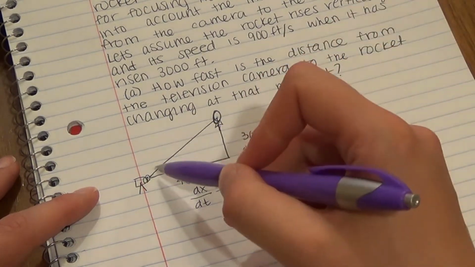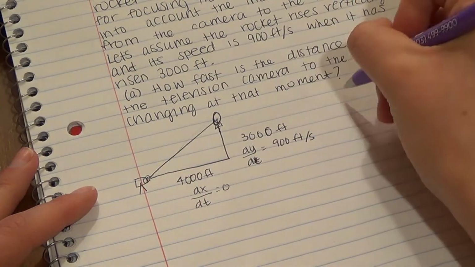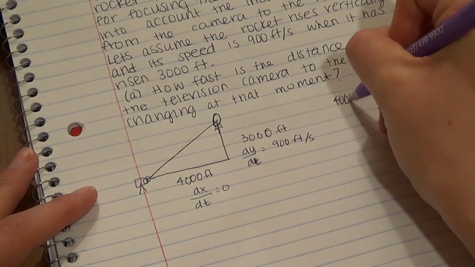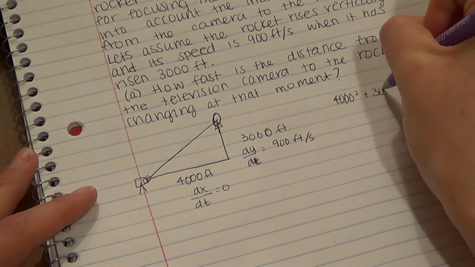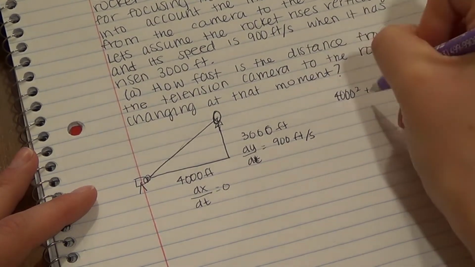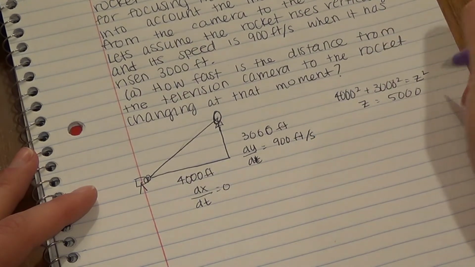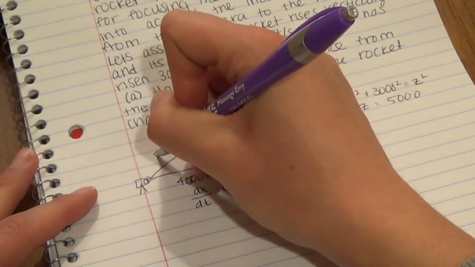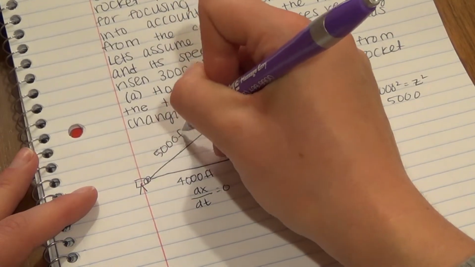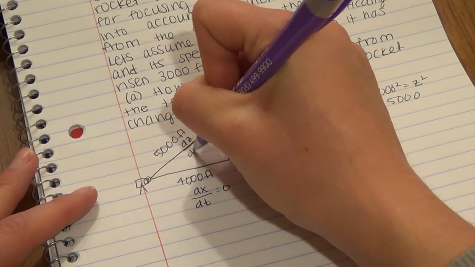We can use the Pythagorean Theorem to find this length. 4,000 squared plus 3,000 squared equals z squared. If you work that math out, z is 5,000. So this is 5,000 feet, and we are solving for dz/dt.